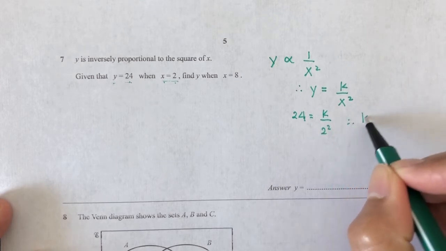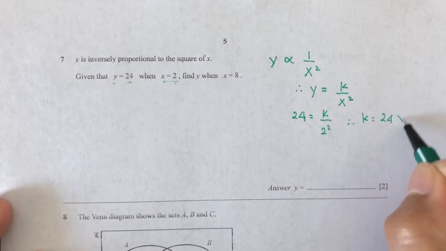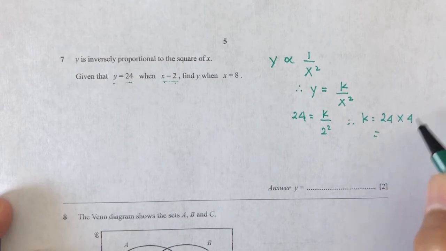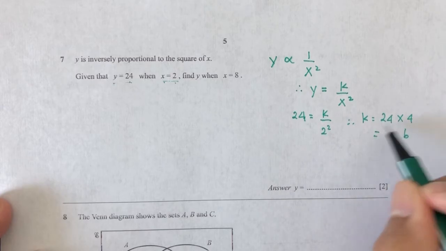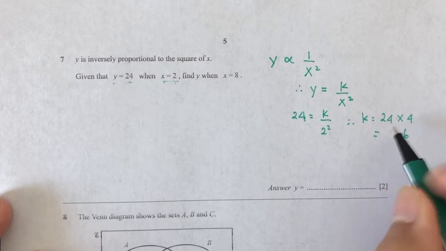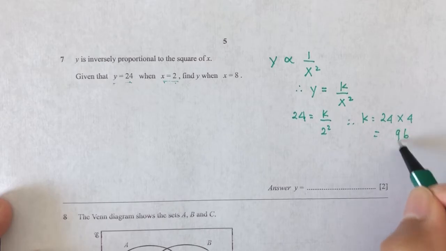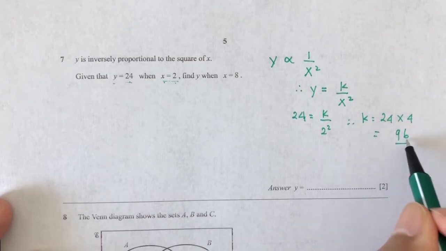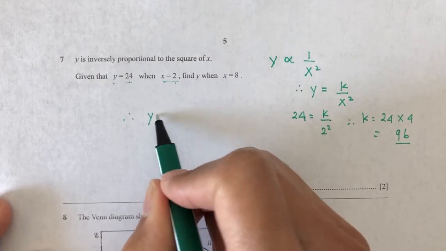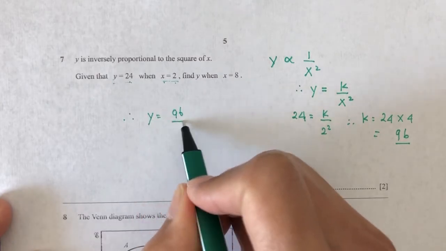So the value of k will be 24 times 4. That will be 96. So the value of k is 96. So the new equation will be y equals 96 divided by x squared.